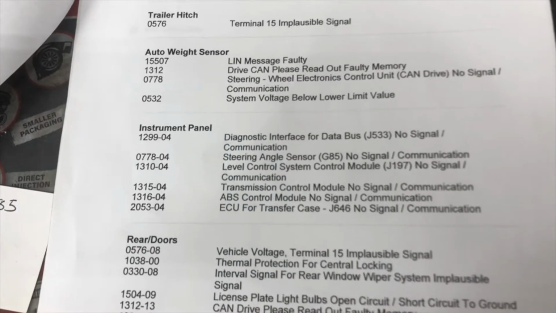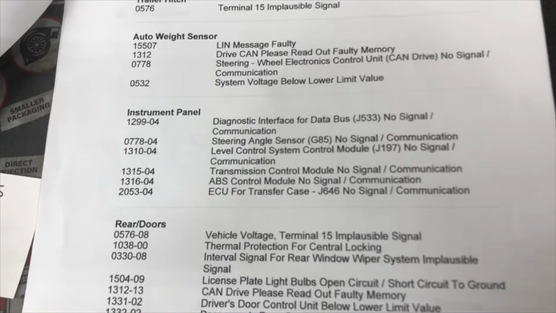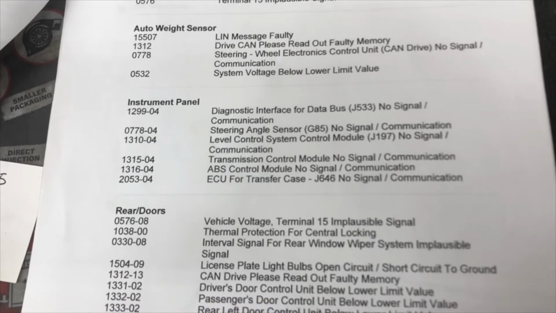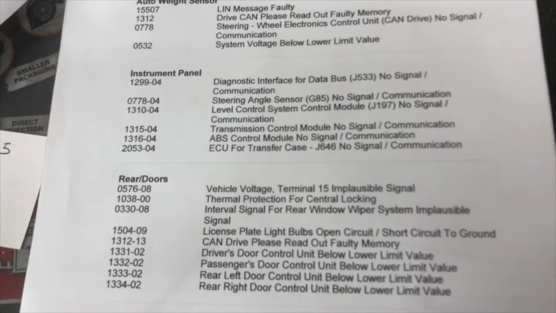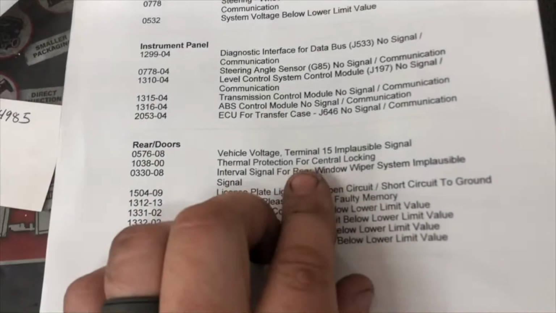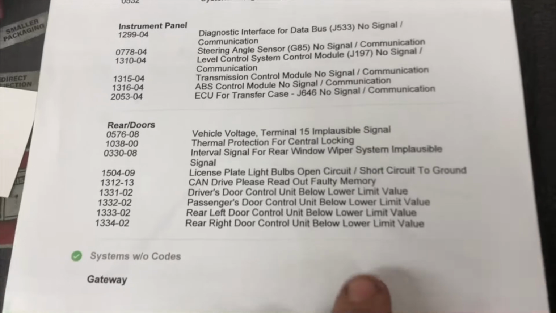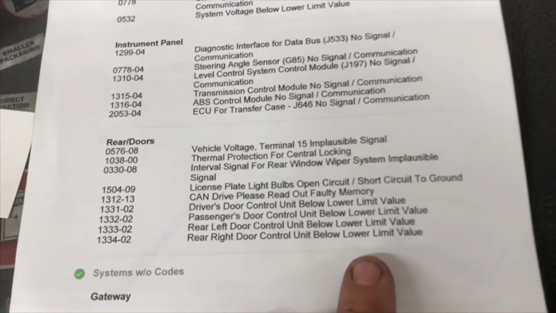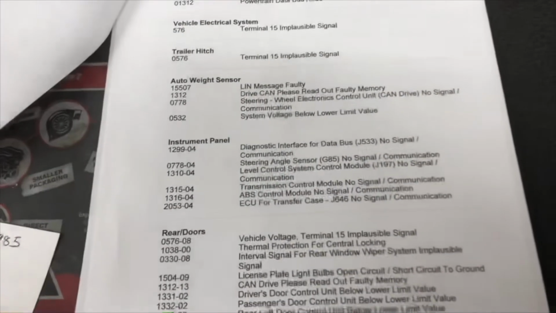Instrument panel, ECU for transfer case, no signal communication, terminal voltage, terminal 15 implausible signal. So we got a host of codes here, but the common theme here seems to be a network issue.